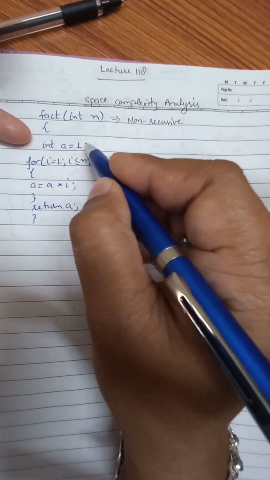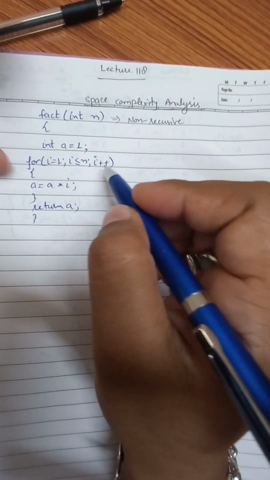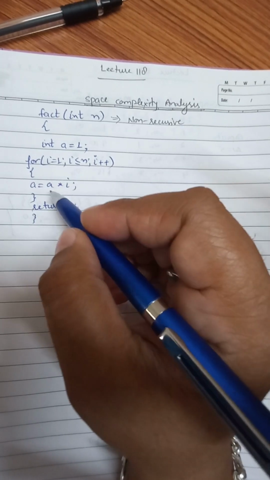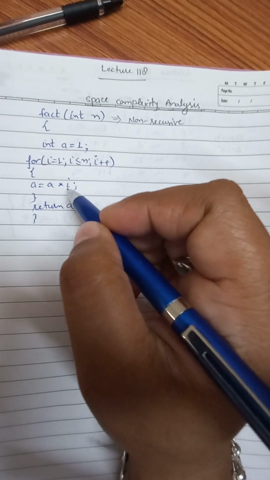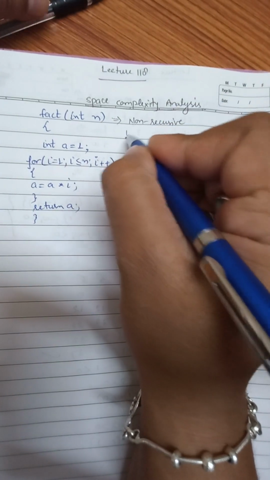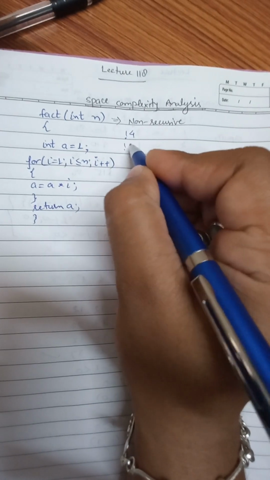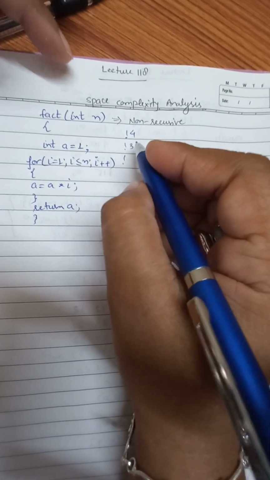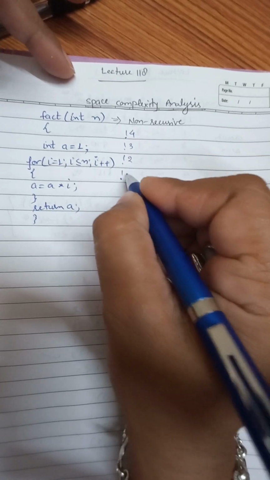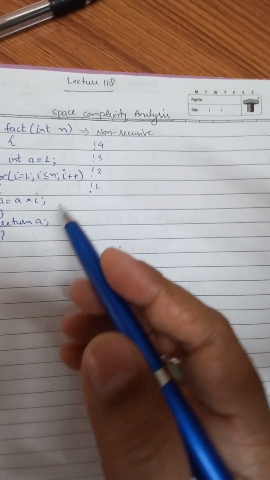Here we are defining a value as 1 and we are taking a for loop which starts from 1, goes up to n, and every time it is incrementing, it is multiplying the value by the I value. Because how do we calculate factorial 4? For factorial 4, factorial 3 is required, then for factorial 3 calculation, factorial 2 is required, and for factorial 2 calculation, factorial 1 is required, like this. So every time it will increment the value.